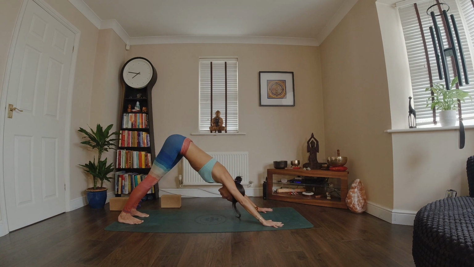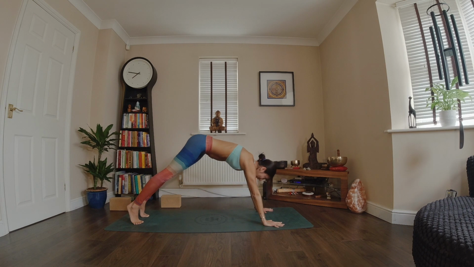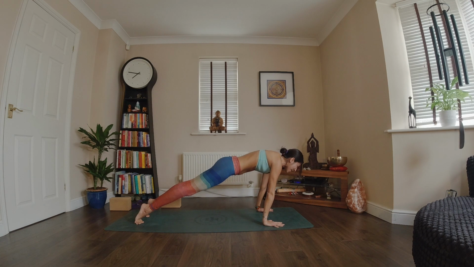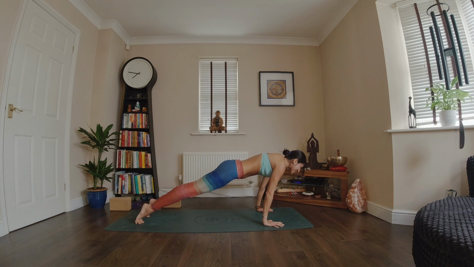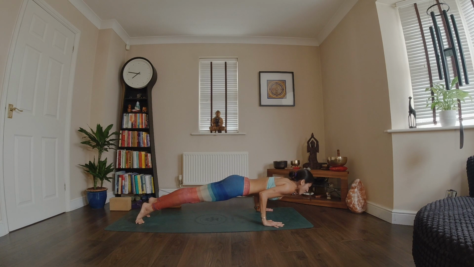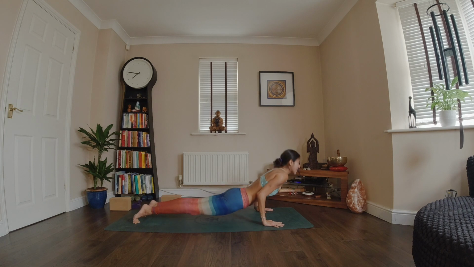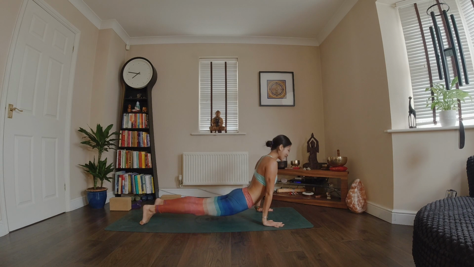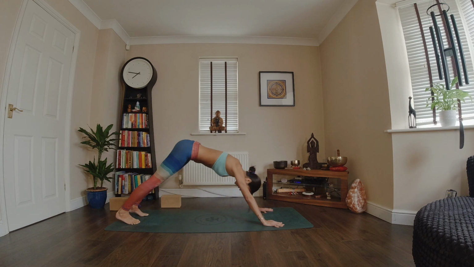facing dog. As you inhale, please find plank. And here you can take any variation, sending the heels forward, perhaps knees down. Hug the elbows in as you begin to lower the chest, the shoulders, maybe elbow level. And as you inhale, find any back bend of your choice. As you exhale, back into Adho Mukha Svanasana, downward facing dog.